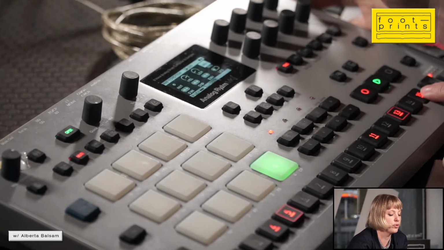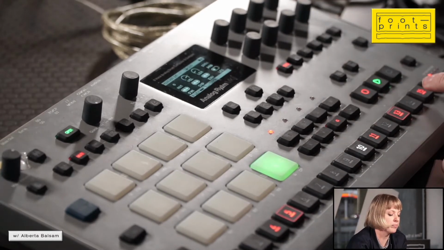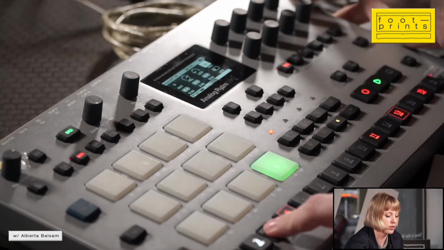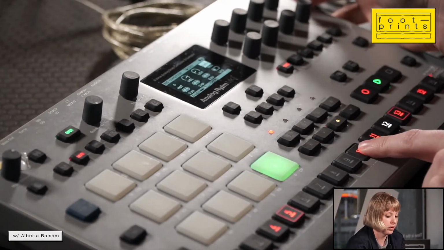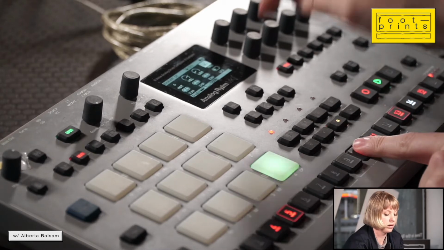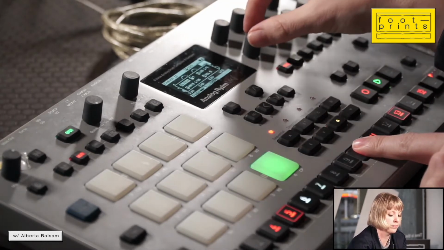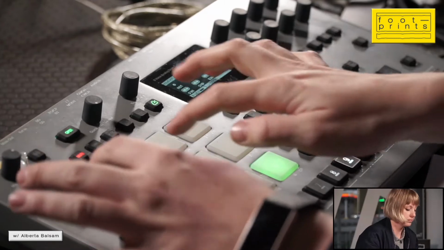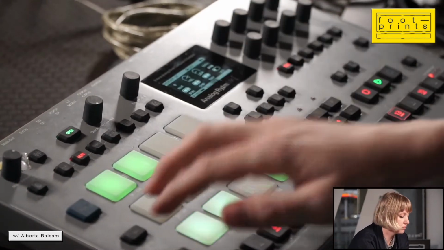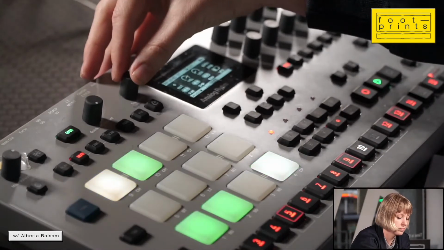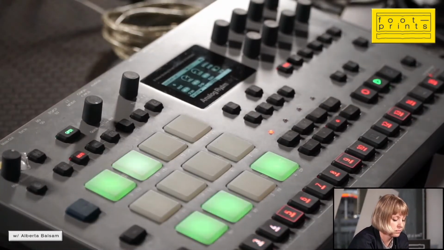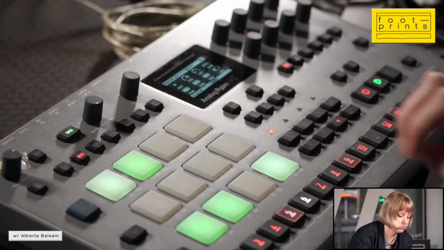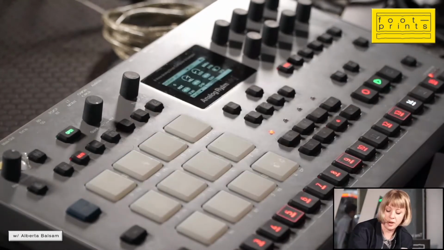And I really like it if you use a probability, you get a bit more excitement and changes in your rhythm. Okay, so that's what I have there.